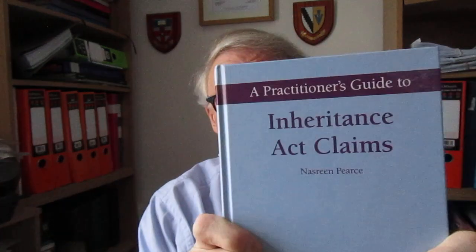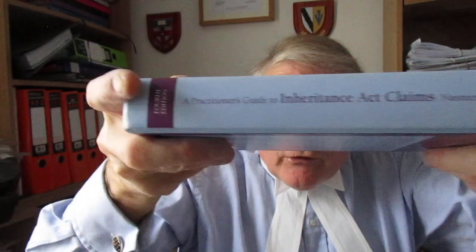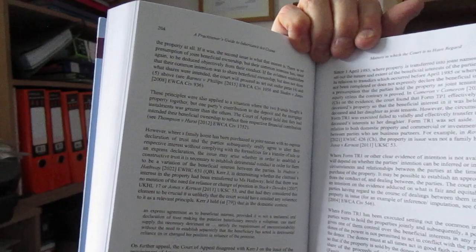The date of publication is 2023. It is a practitioner's guide. Let's have a look at it again. And very much in the series of what Wildy's produced, 4th edition, and you can see the spine and then the back. It's a heavy book. It's a good book. It's very much for practitioners and people who are doing things themselves with a certain amount of knowledge of the area.